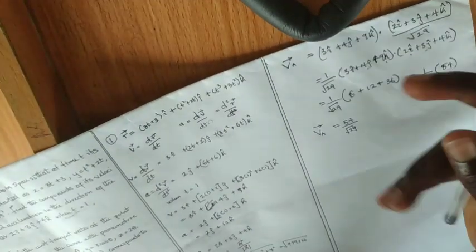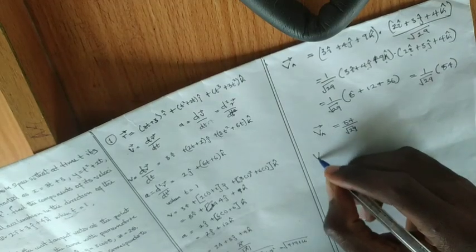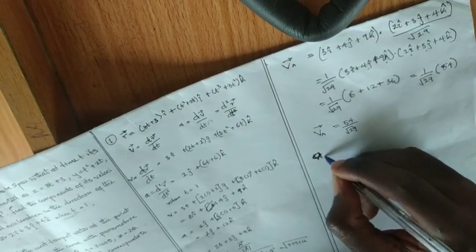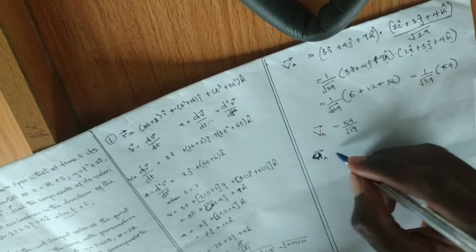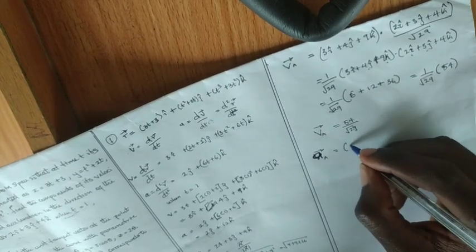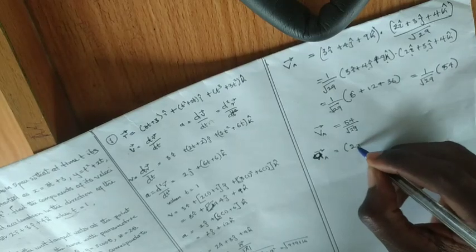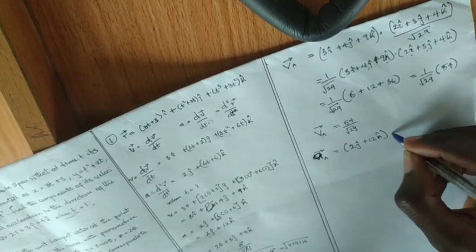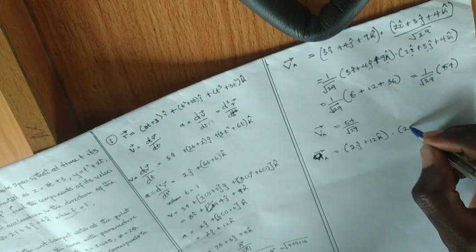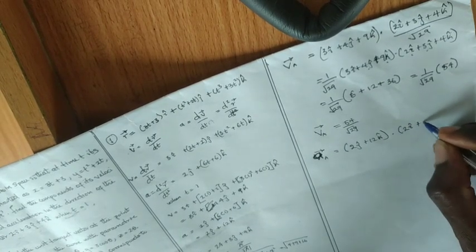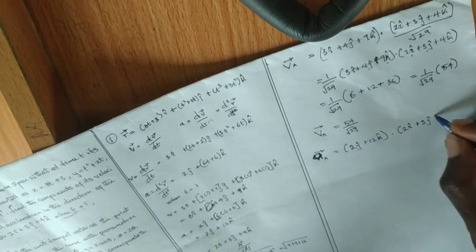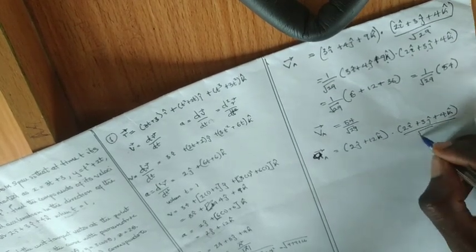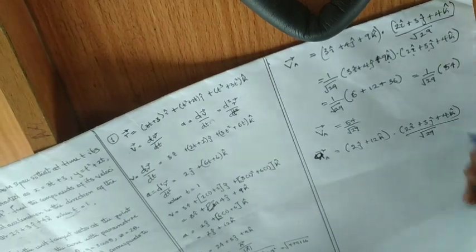Okay, then for the component of the acceleration in the direction of the vector A, we multiply the component, which is 2j plus 12k, by the unit vector 2i plus 3j plus 4k all over root 29.